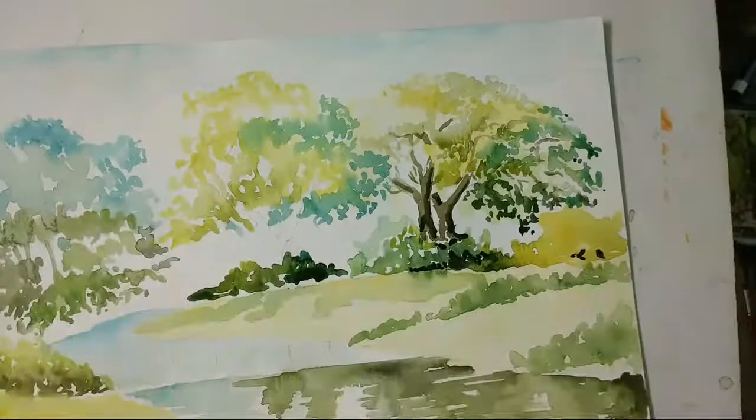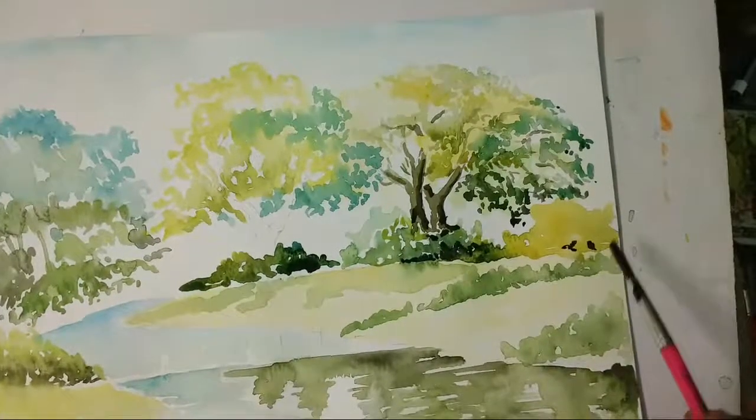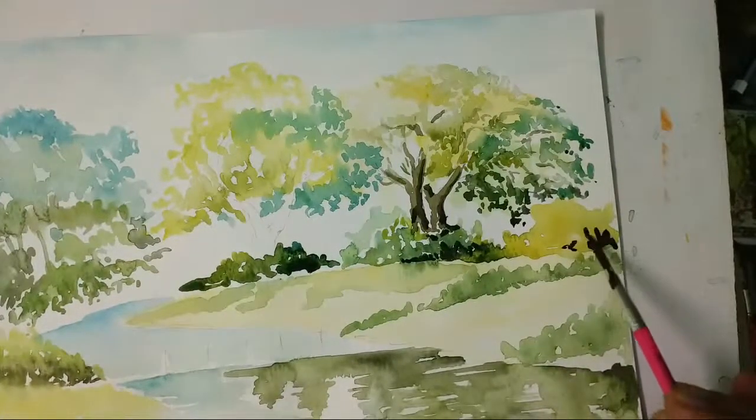Now this is what I was saying. Now the color has dried, so I am trying to create bush effect with dark tone.